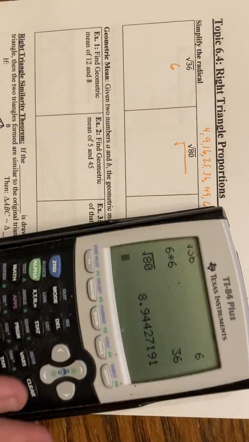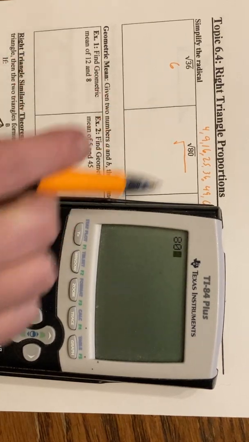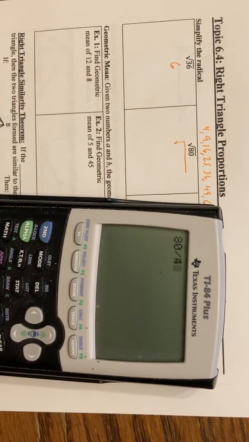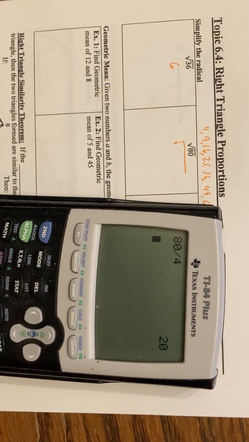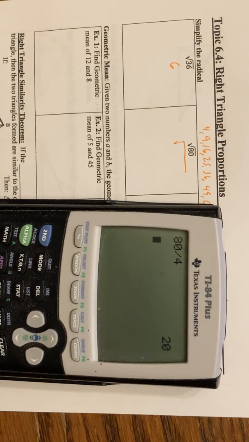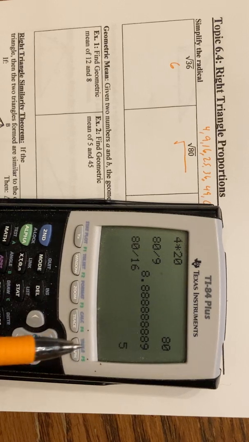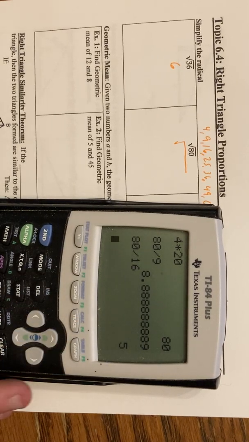What I like to do is take my 80 and start dividing and see how far I get. 80 divided by 4, that works. So I could break this down into 4 times 20. 4 times 20 is 80. But let's see if there's any further. Can I divide 80 by 9? No. Can I divide 80 by 16? Yeah. Now that's the one I want because I can't break those down any further.